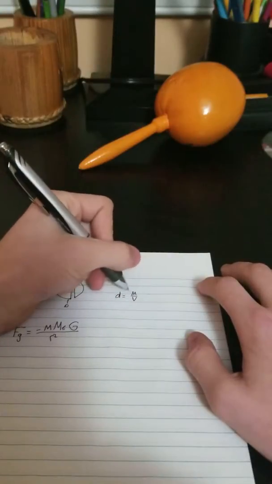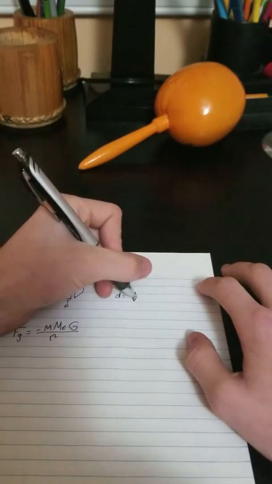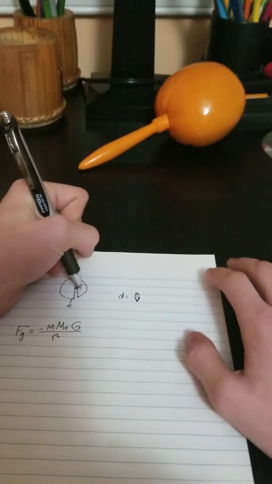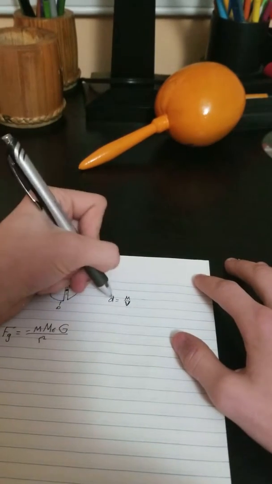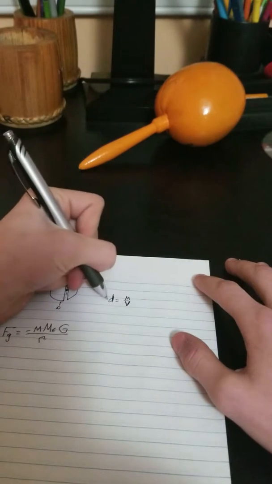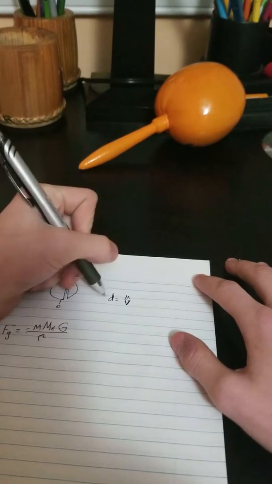And the volume of the Earth, since it's a sphere, is equal to 4/3 pi r cubed. And so density is a constant if it's a perfect sphere.